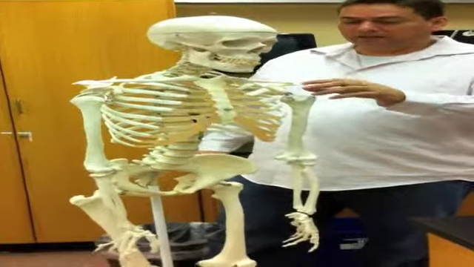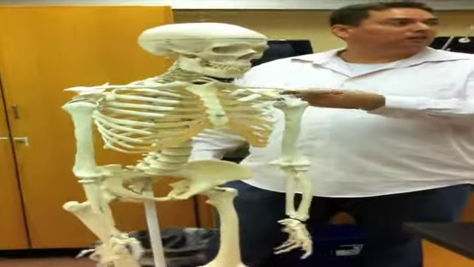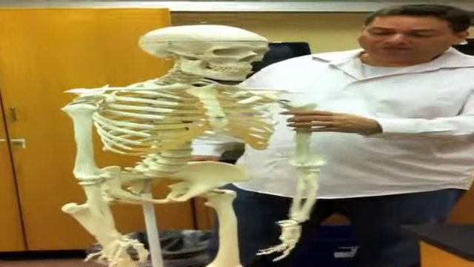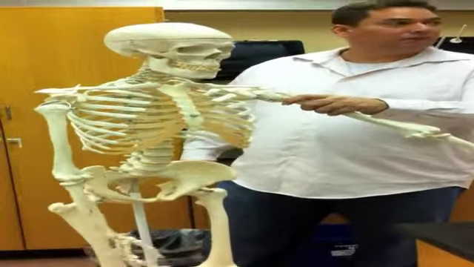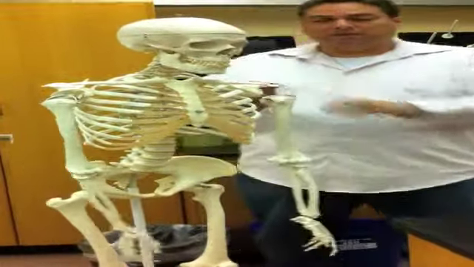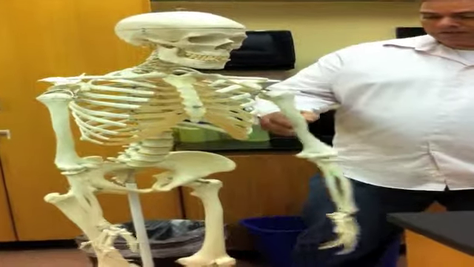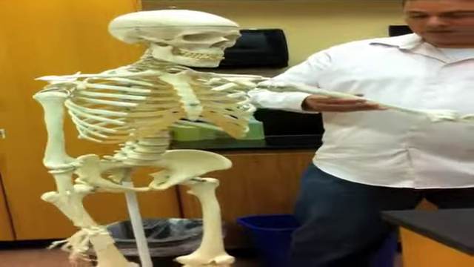Acromioclavicular joint, right? So then the scapula has this kind of a hole here, or a fossa, or cavity. That's the glenoid cavity, right? What bone's going to fit in that glenoid cavity? The head of the humerus, right? So the humerus will go into that. What's the name of that joint? Glenohumeral joint, right?